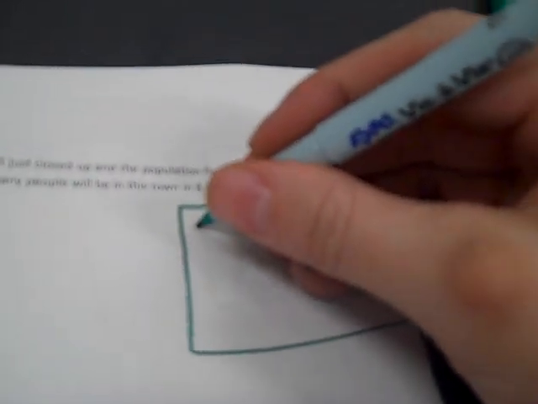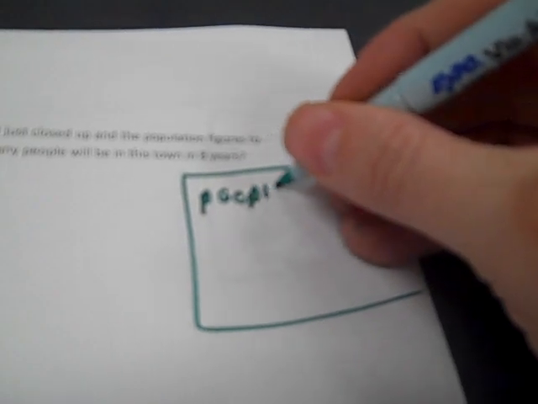Okay, last one, number 7. A town has a population of 5,000 people. A plant just closed up and the population figures to decrease by 5% per year. How many people will be in this town in 8 years? So I have 2 units. You need to make that box and analyze what's happening between the 2 units, people, and years.